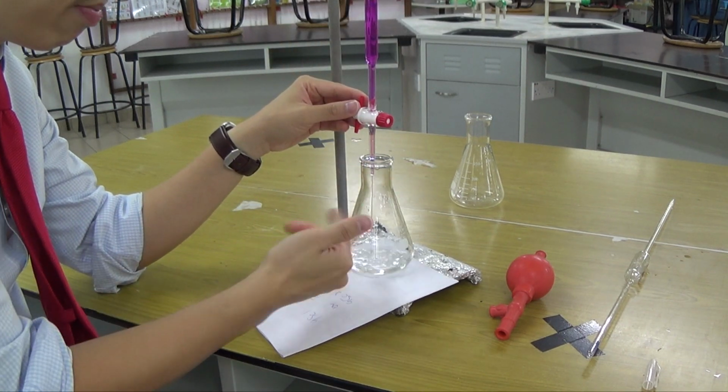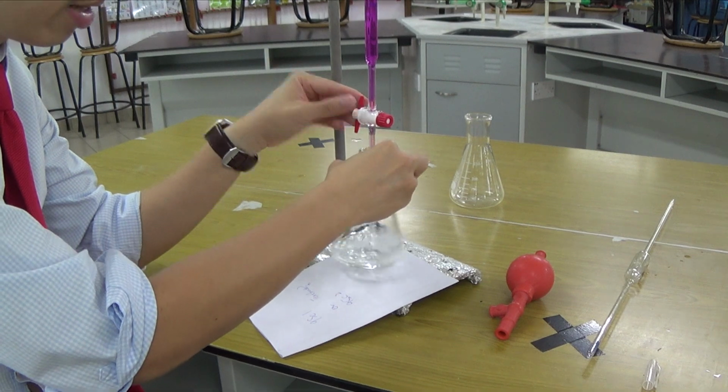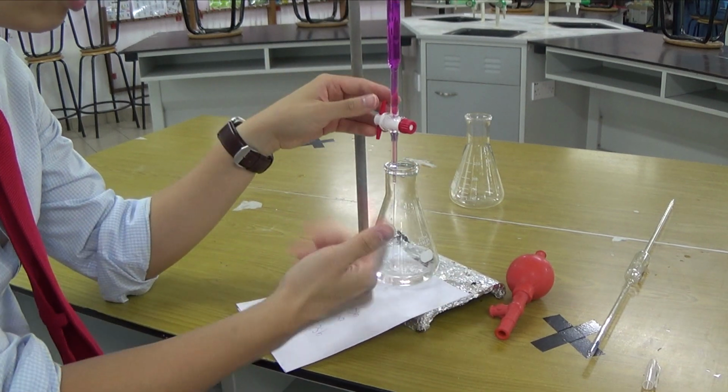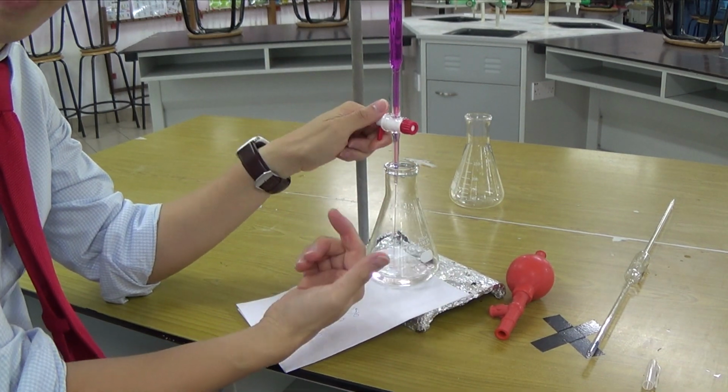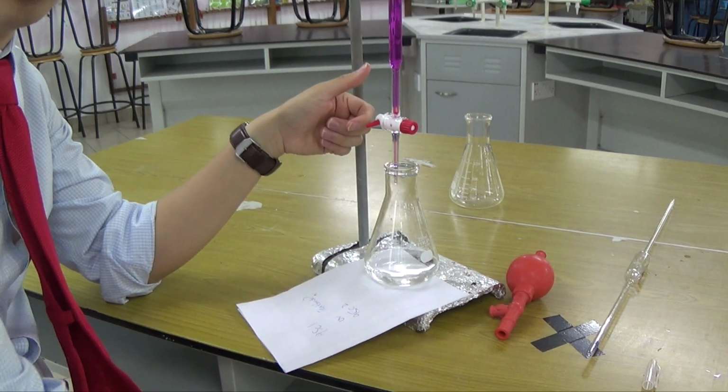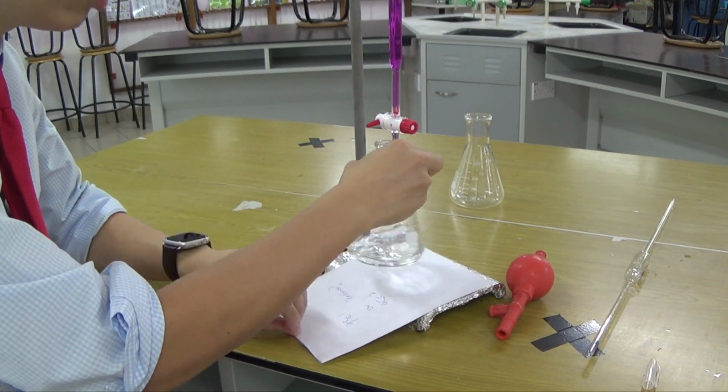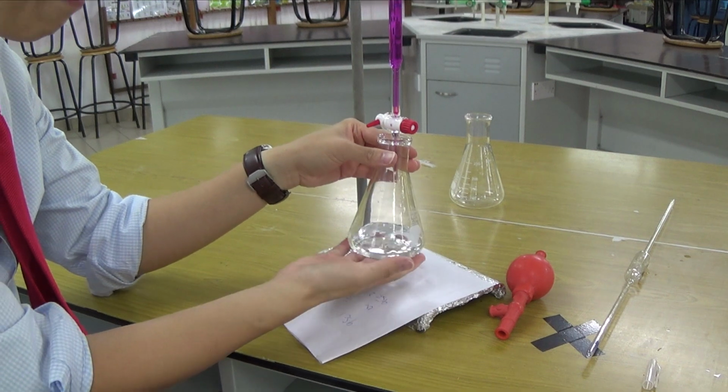As you could see, it remains kind of colorless as well, because there is still a lot of iron 2+ left in there. The iron 2+ gets converted to iron 3+ in solution, which is also very pale, kind of pale yellow.